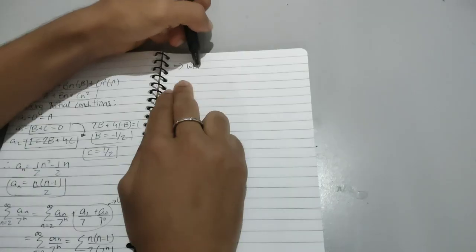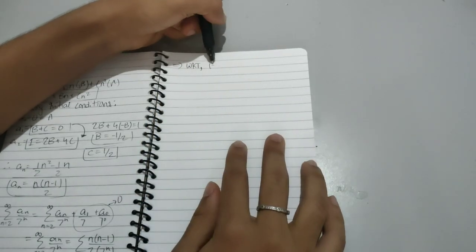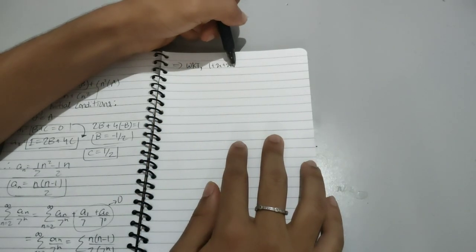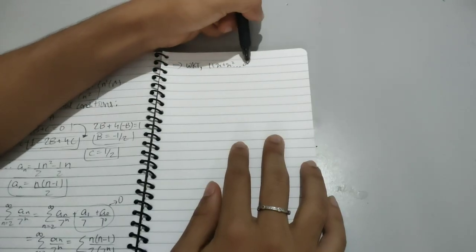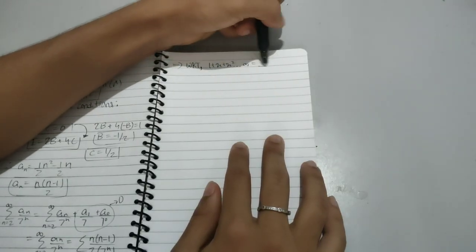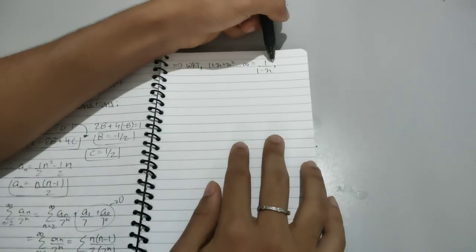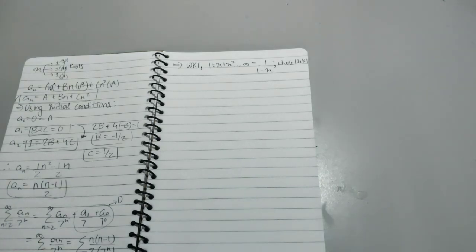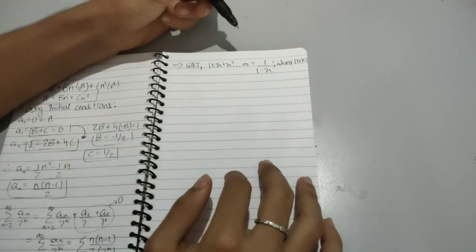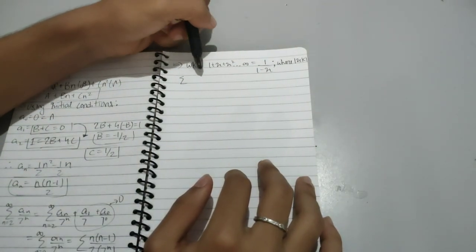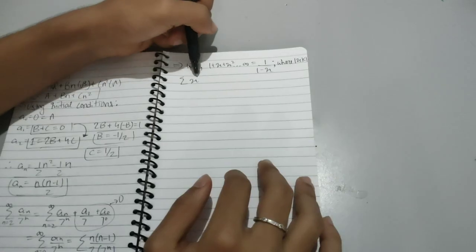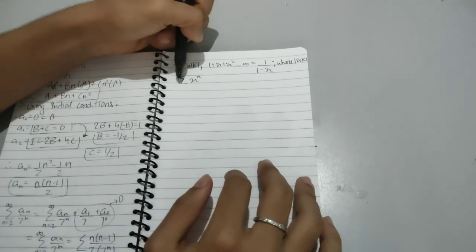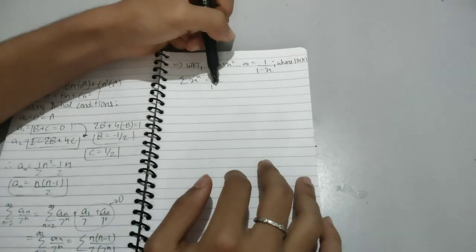So we know that 1 plus x plus x square and so on, the infinite GP, is equal to 1 divided by 1 minus x, where mod x is lesser than 1, right? I'm pretty sure they teach you this in school when they're teaching geometric progressions. So what I can write is summation of x power n is equal to 1 divided by 1 minus x.